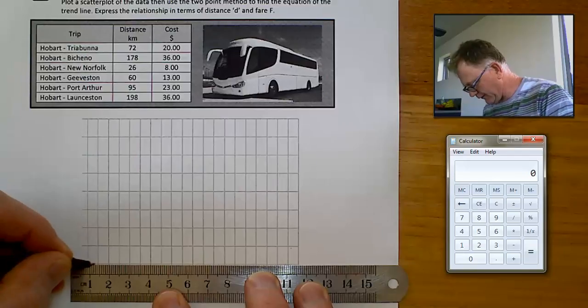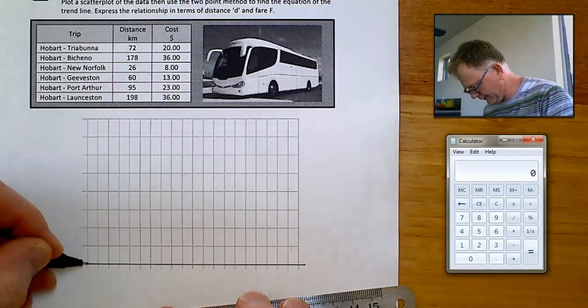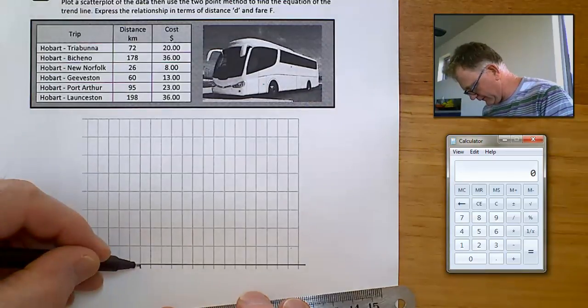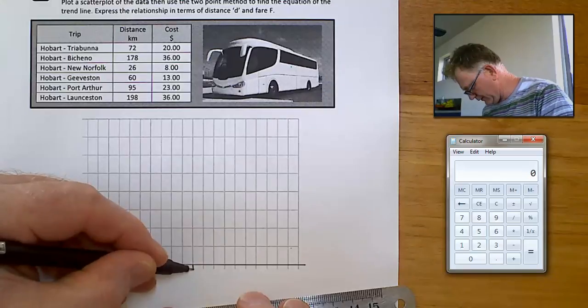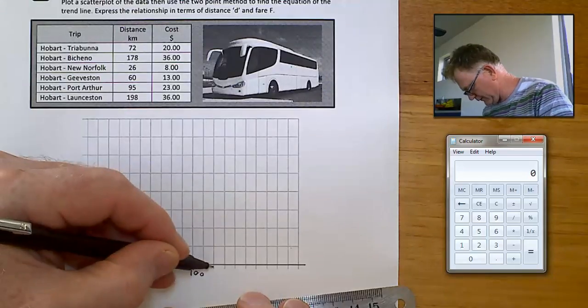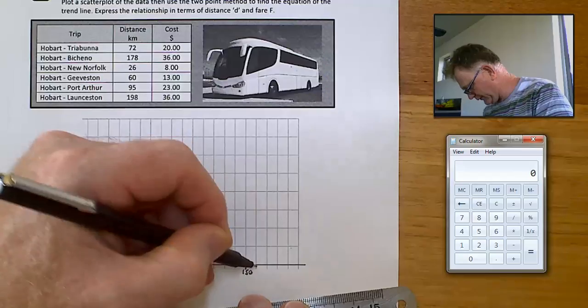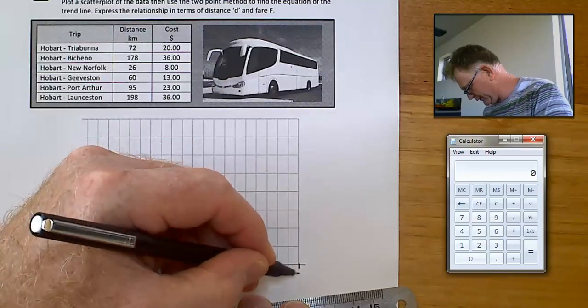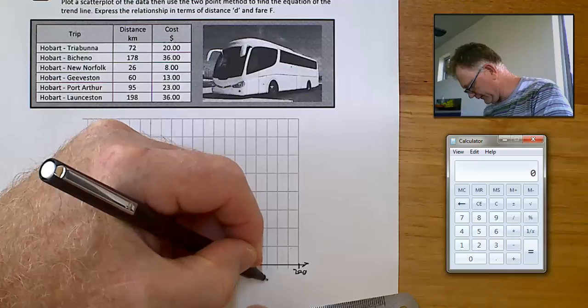So looking at the biggest number there, the distance is nearly 200. So I'll go up 1, 2, 3, 4, 5 squares is 50. 1, 2, 3, 4, 100. 1, 2, 3, 4, 150. 200 fits in beautifully. Is our distance.